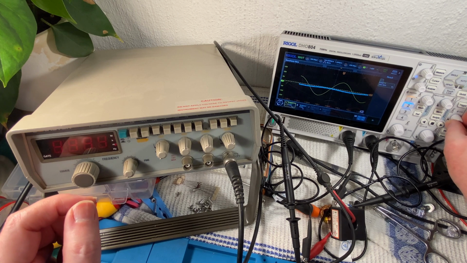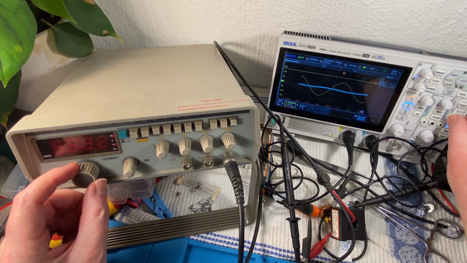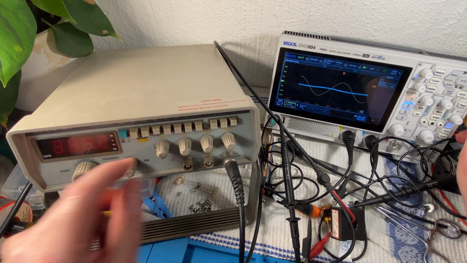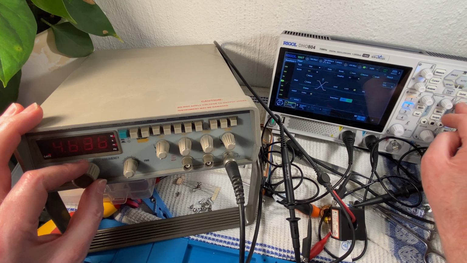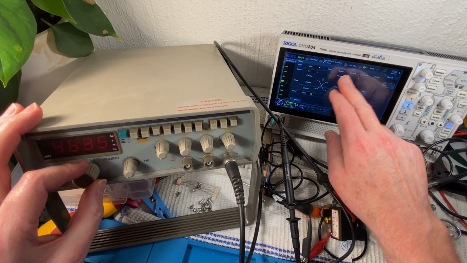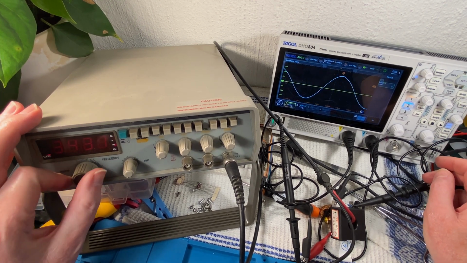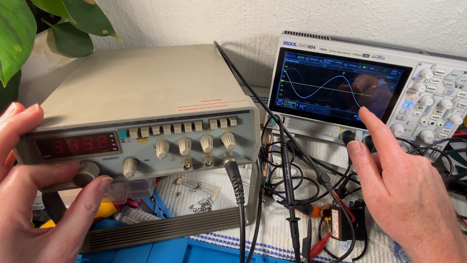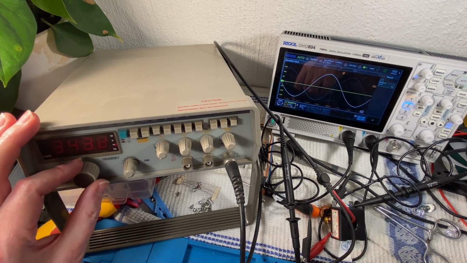Let's see, where are we? Currently we are not triggering. Let's go to our trigger menu, select auto trigger. Then we can just see a waveform for now. So that's the current. As we can see, our inductor at this frequency is pretty much just a straight piece of copper.